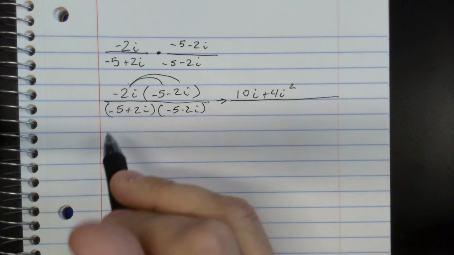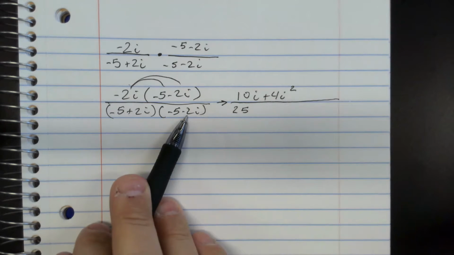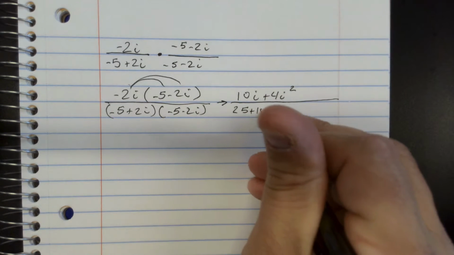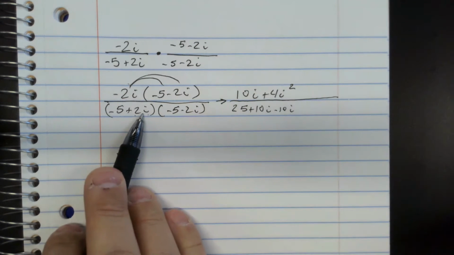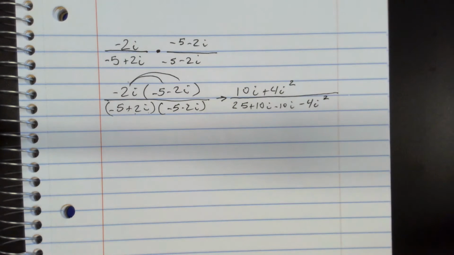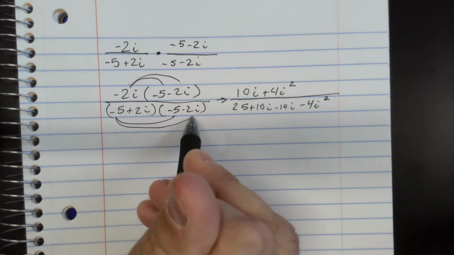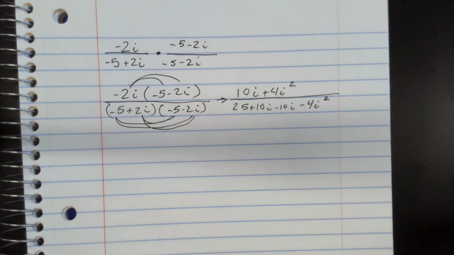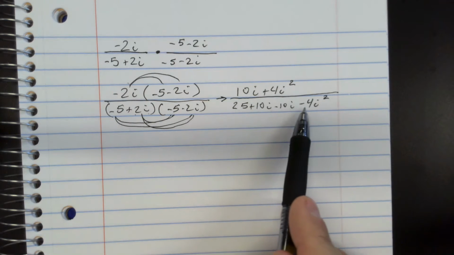So let's FOIL this. Negative 5 times the negative 5 is a positive 25. Negative 5 times the negative 2i is a positive 10i. 2i times the negative 5 is minus 10i. 2i times negative 2i is negative 4i squared. I just FOILed the bottom. So negative 5 times here and 2i times there. 25 plus 10i minus 10i minus 4i squared.